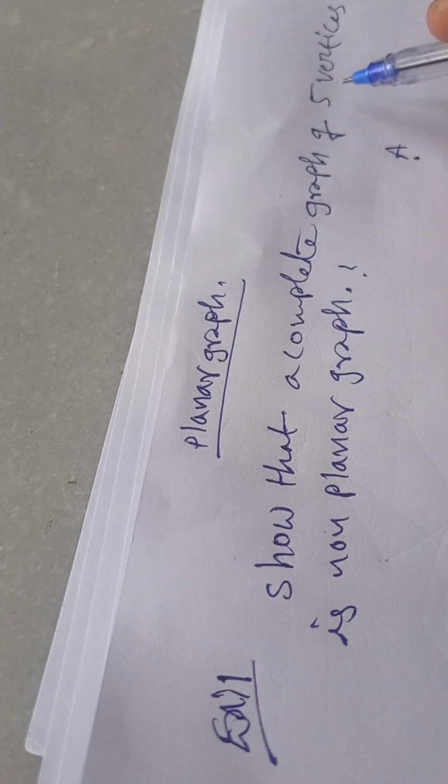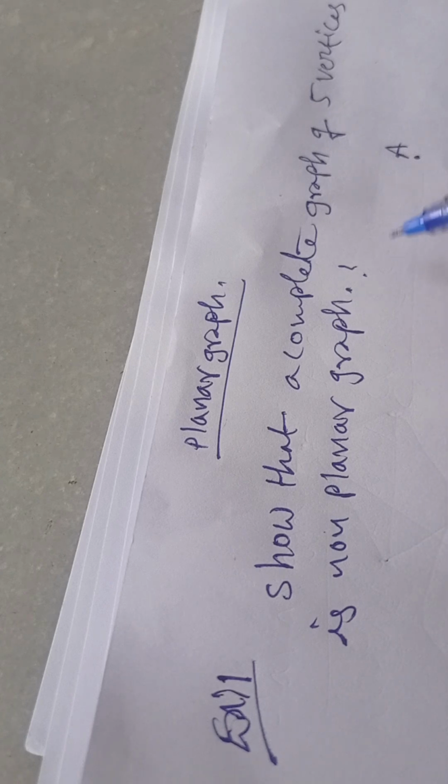Now we are discussing some examples of planar and non-planar graphs. Let us see the first example: a complete graph of five vertices is a non-planar graph. We already discussed what a planar graph and a non-planar graph are. What is a planar graph?